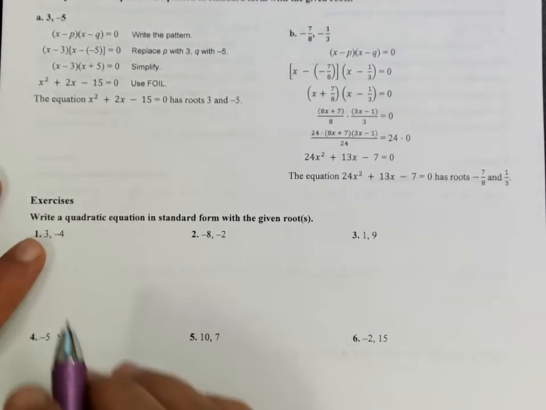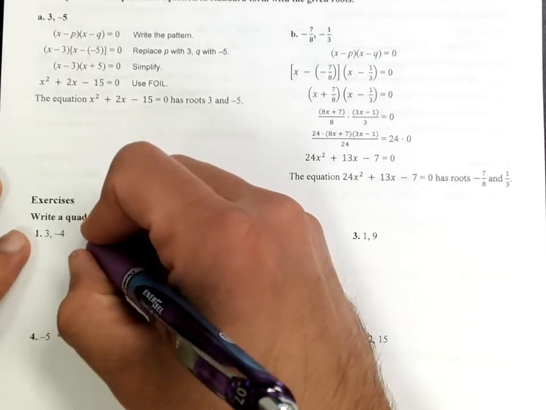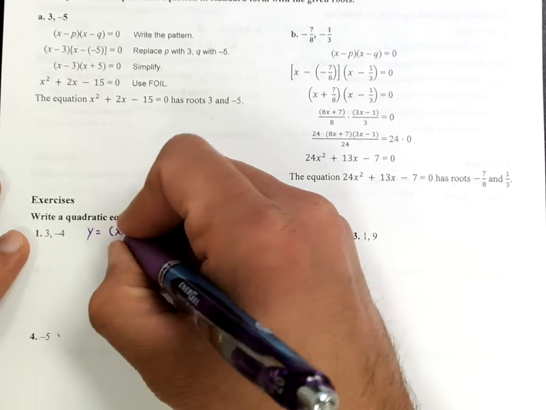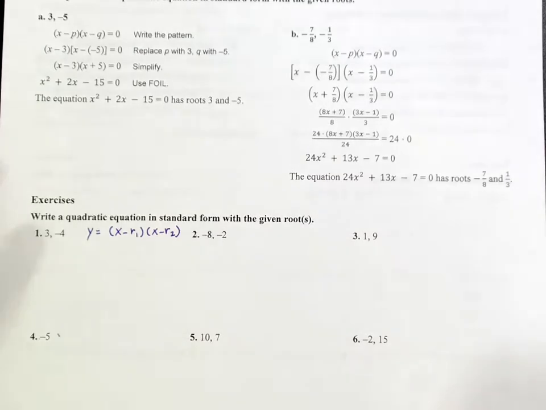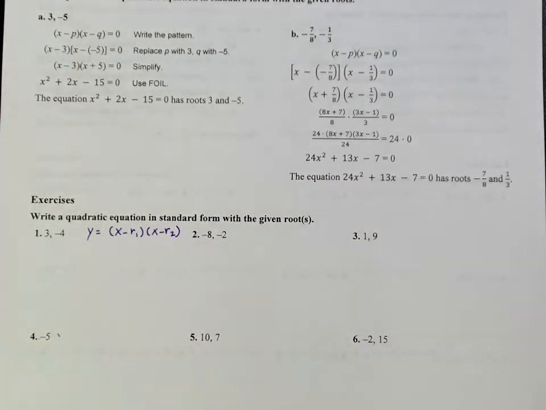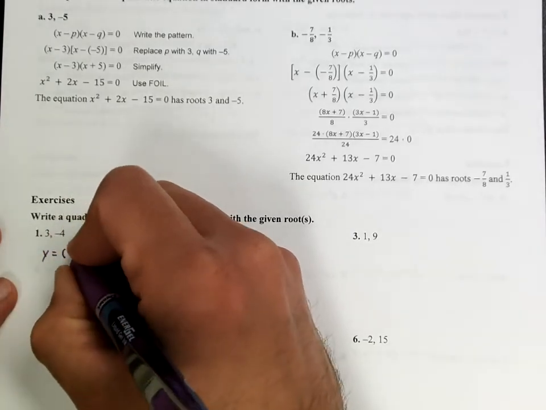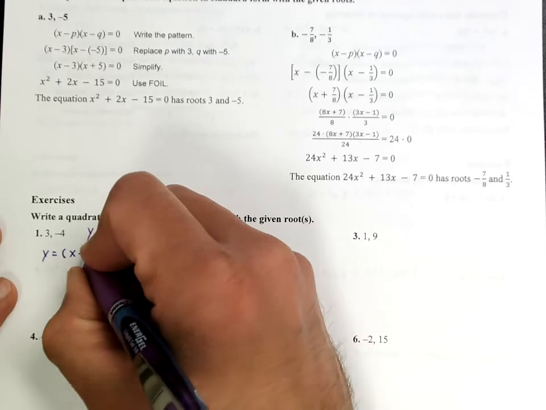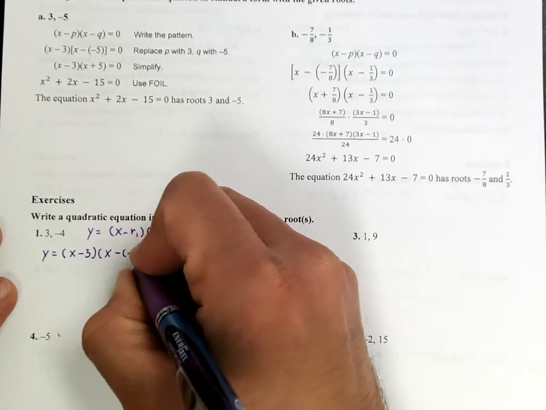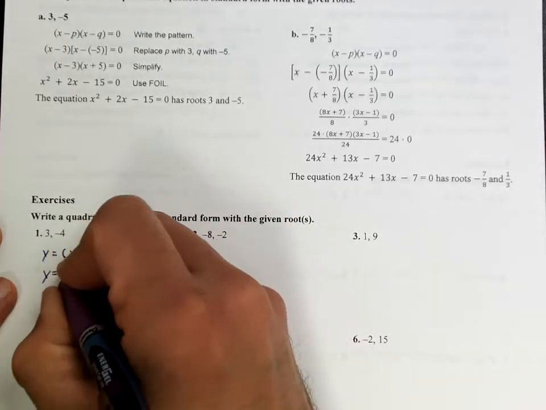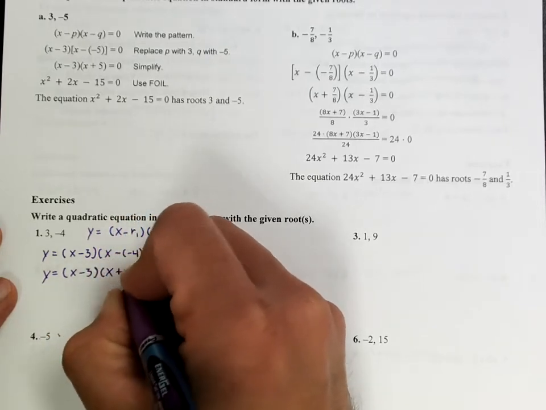So remember, if I get the roots of 3, negative 4, then that means, if you remember this formula that we had, x minus root 1, x minus root 2. So in essence, it's going to be a little bit easier because on this one, they're not asking you for the vertical stretch. All they want to know is if I plug these roots back into this formula, remember this would be a negative 3, and this would be a negative of a negative 4, which essentially is going to make that a positive 4. Okay, so that's what I have.